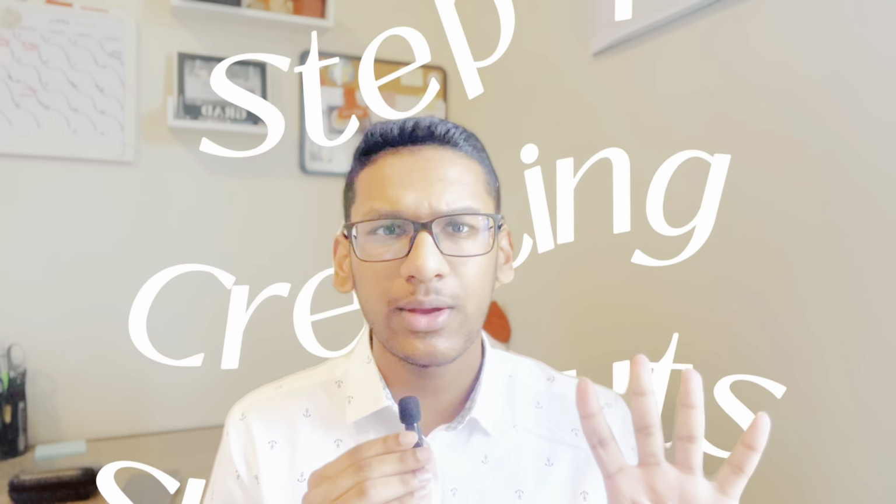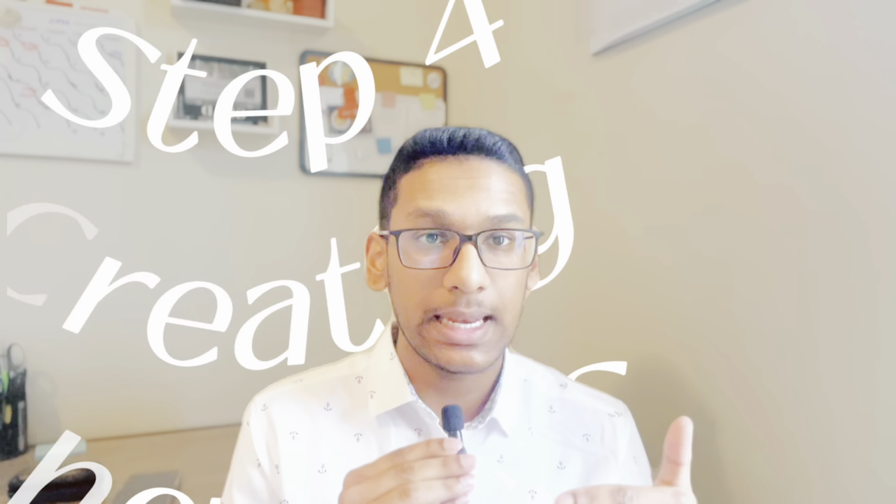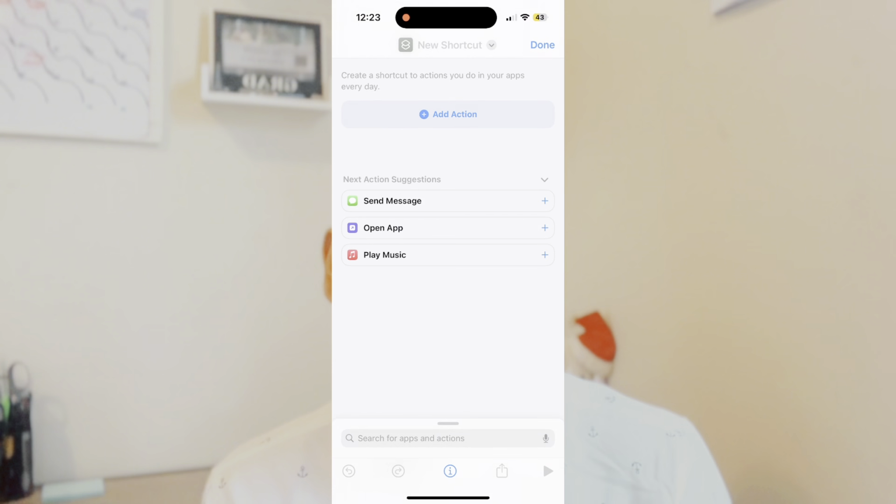Step 4, I think we're on. We're now going to start creating the shortcuts. So I talked a little bit about this for the web pages, but now the actual app icons, I'm sure you know how to make a shortcut to open another app, but if you don't, I'll still import a clip here. I'm hoping I'm here.